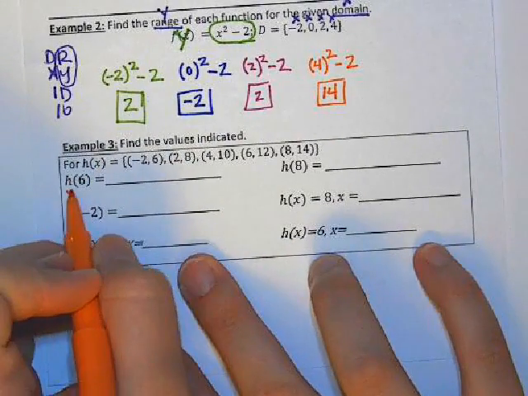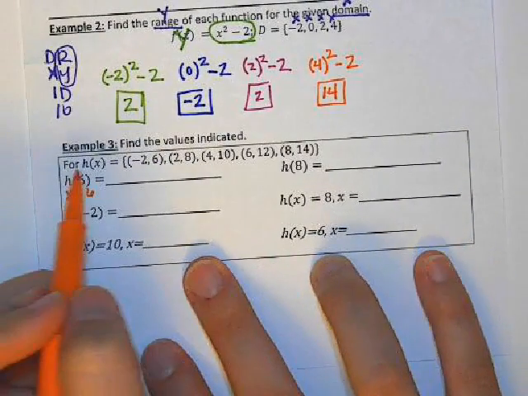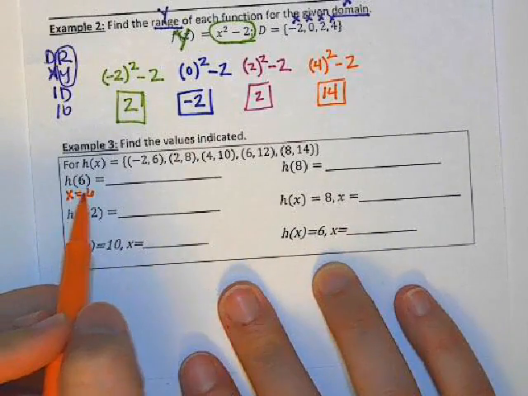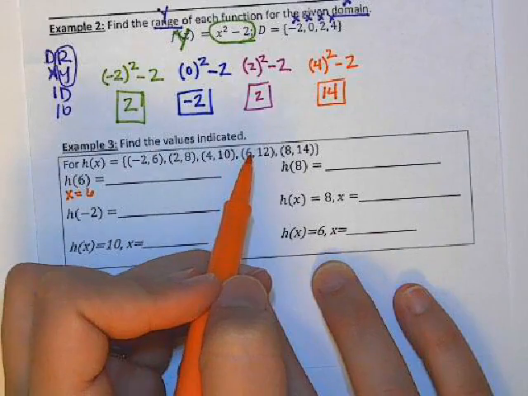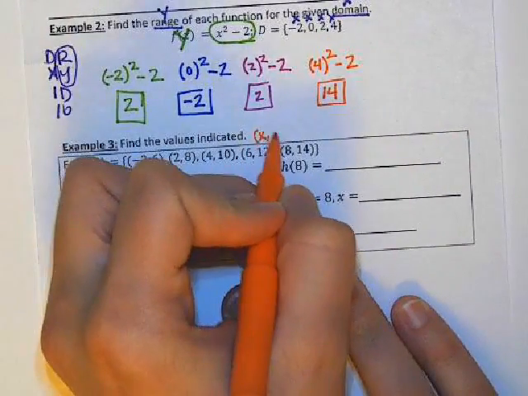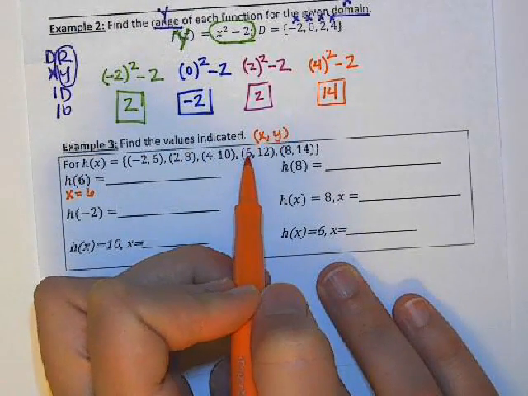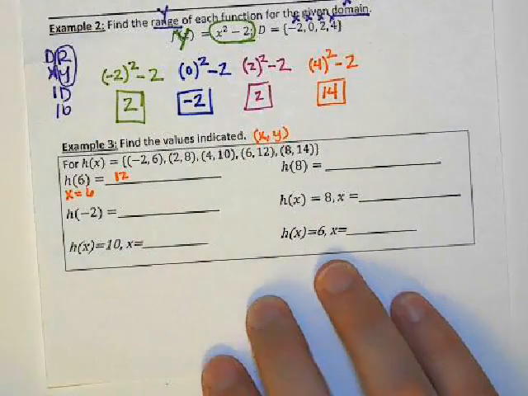So x equals 6 for h of 6, right? Because it's in the x spot. So I want to go find where x is equal to 6. Here, right? Because it's x comma y. x comes first. So right here is where x is 6. What is the y? 12. That's my answer.